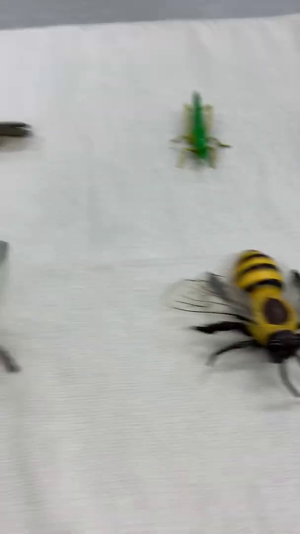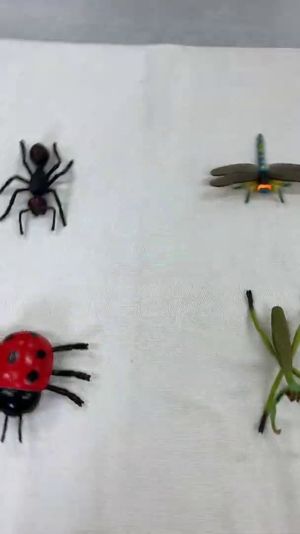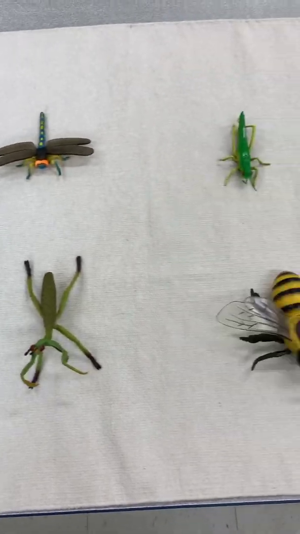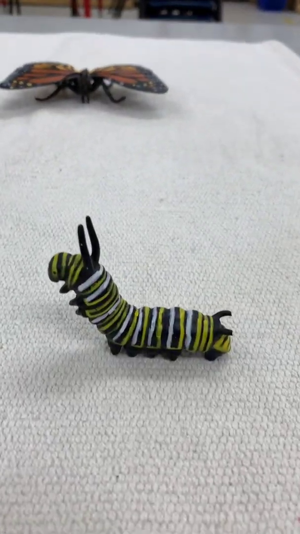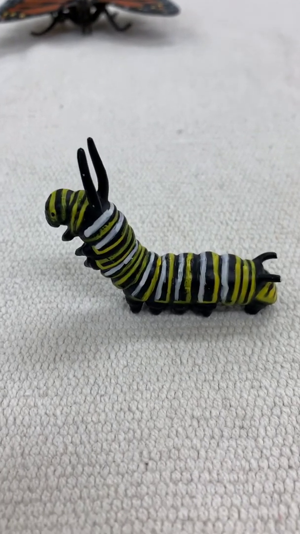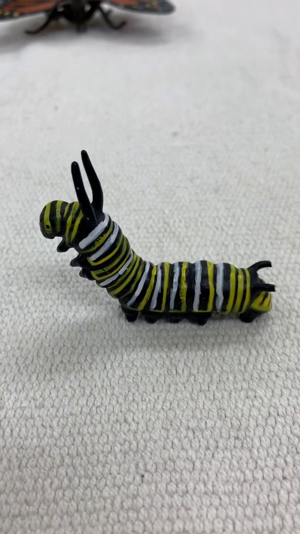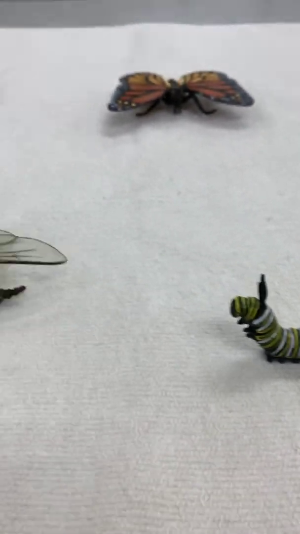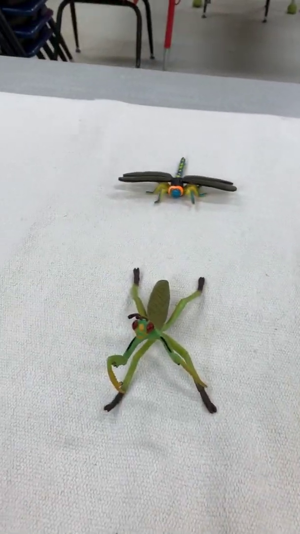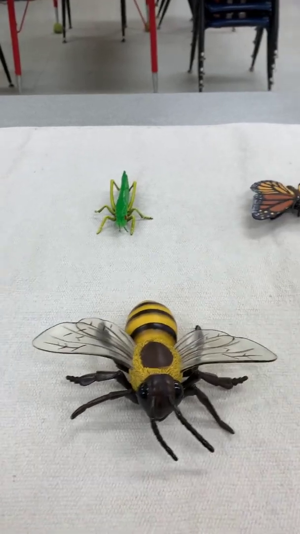So thank you, boys and girls, for helping me collect all these insects outside. And now I want to tell you something. Remember I said I was going to tell you why the caterpillar is an insect? Well, you have to have some requirements. You can't just be an insect just because you want to be an insect. So let's find out those requirements, okay?